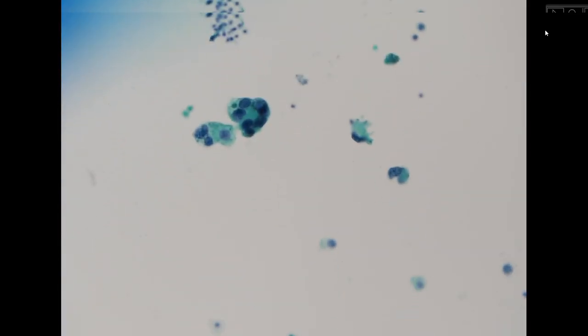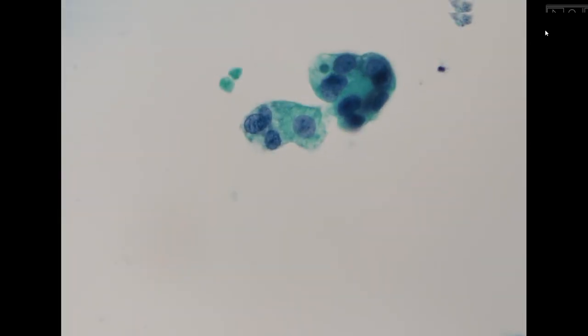So the next one is also a voided urine specimen coming from a 76-year-old male. In this specimen, we have very scant cellularity compared to the prior one. We have some enlarged cells, but with relatively low NC ratio. So this can represent reactive umbrella cells.